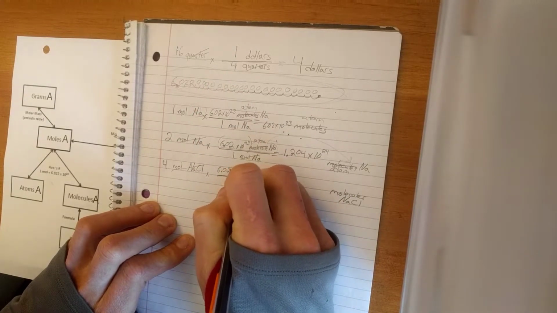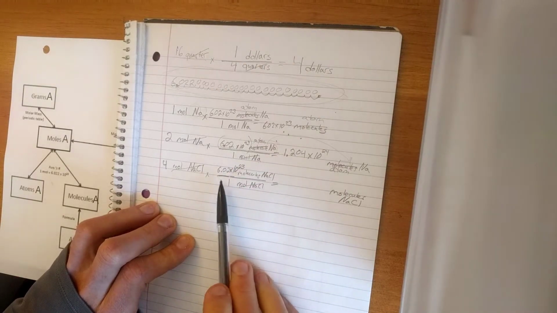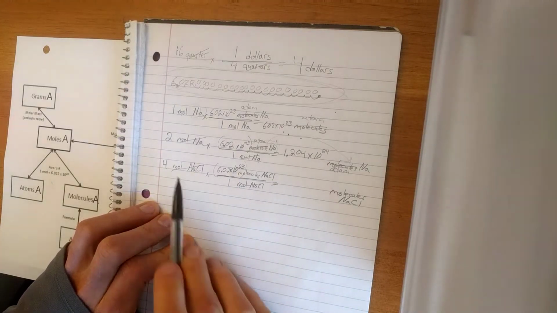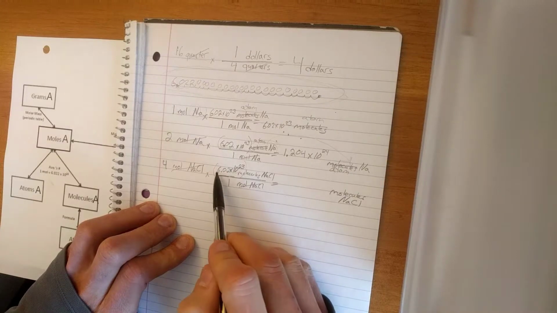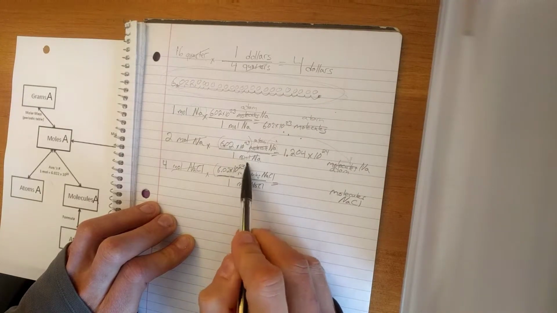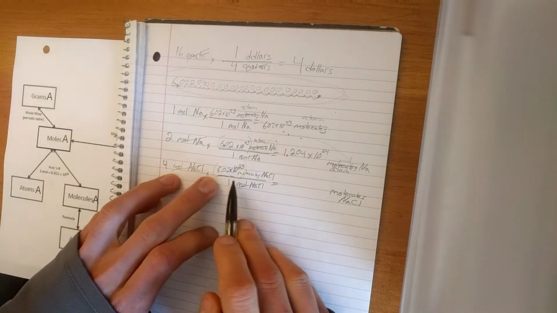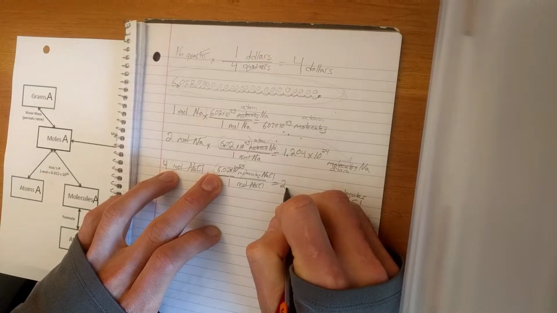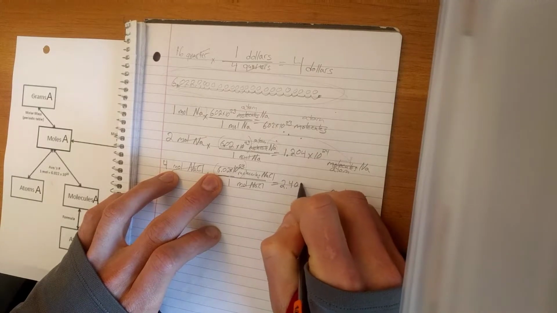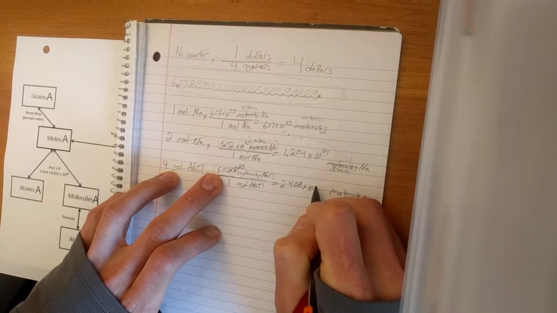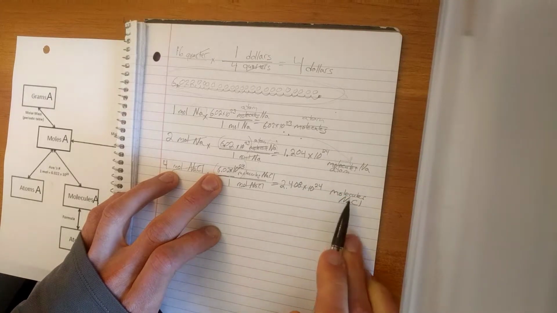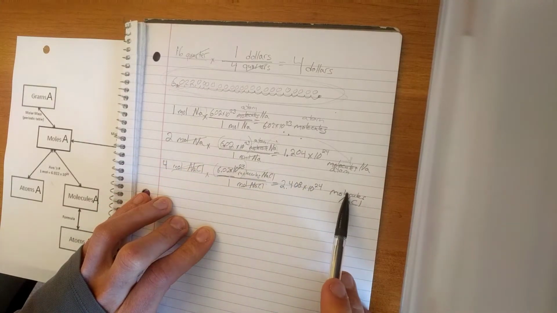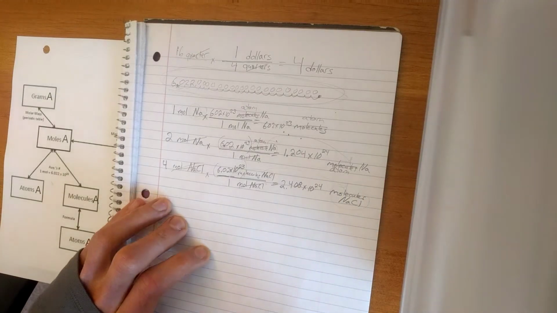6.02 times 10 to the 23rd. So again, you'll enter this in your calculator. Be safe. Put your scientific notation in parentheses. 4 times parentheses 6.02 times 10 to the 23rd, close parentheses, will give you an answer of 2.408 times 10 to the 24 molecules of NaCl. Moles cancels moles, left with molecules. There's your answer. Make sure you give units.